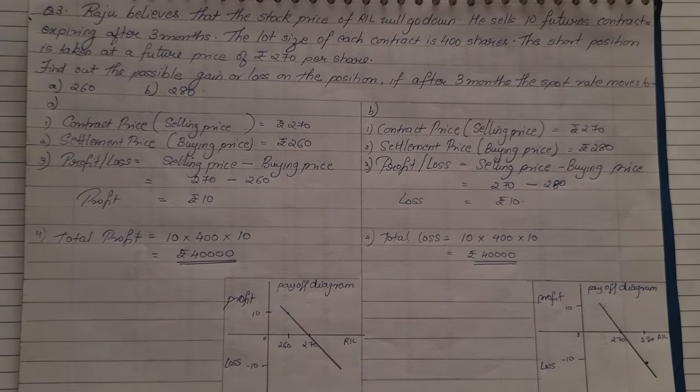Okay, so with that we have completed solving our third sum, which is based on the chapter hedging, and the problem sum will be known as calculating the future payoff. Okay, I hope everyone have understood all the three different types of sum that we have taken. Again, a very important topic. This consists of around 7 to 8 marks in your paper.